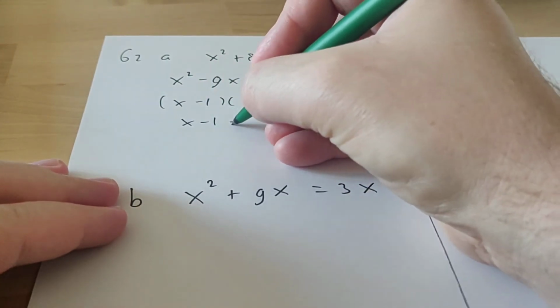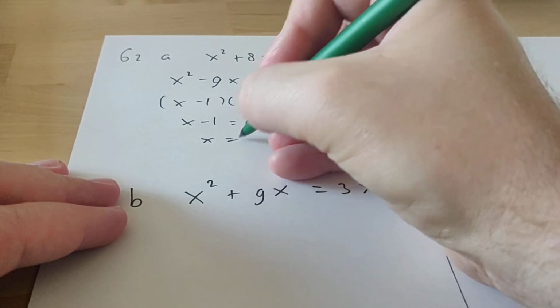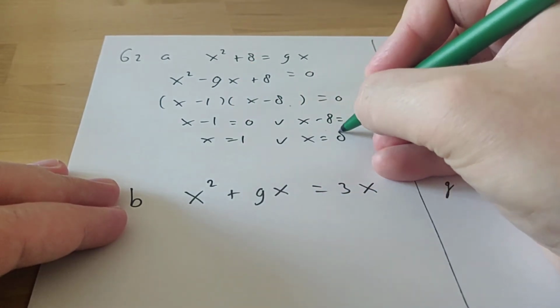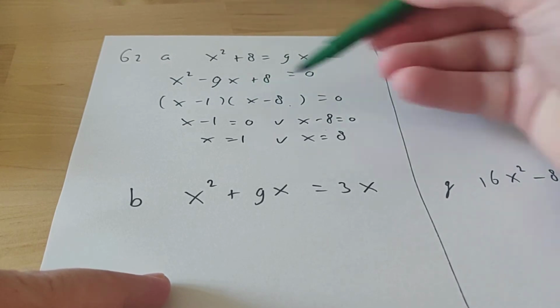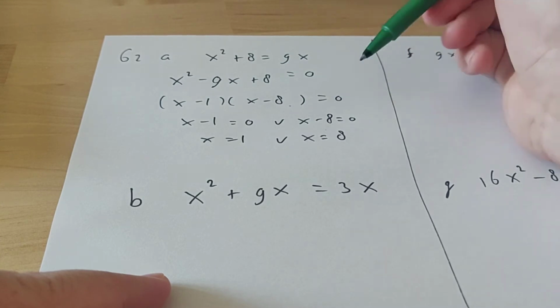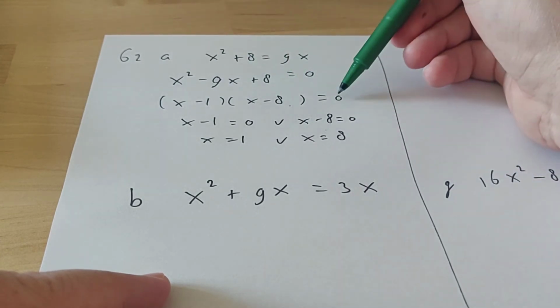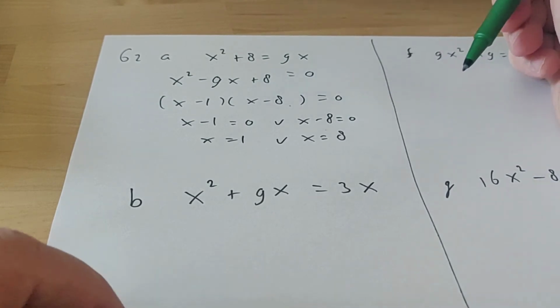So x minus 1 equals 0, or x minus 8 equals 0. So x is 1 or x is 8. Right? And to repeat one more time why you can write down this row over here. It says here, this times that is 0. So if the outcome of a multiplication is 0, then one of these things should be 0, right? Otherwise you can never get a 0 here.